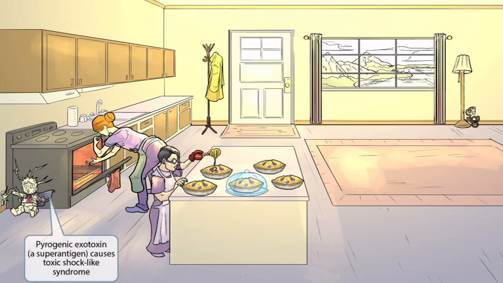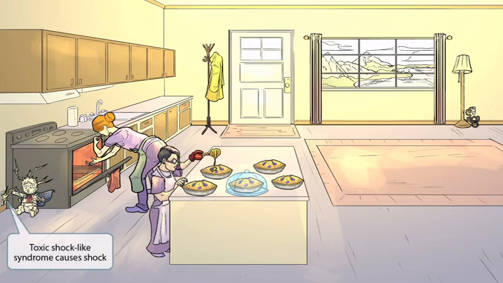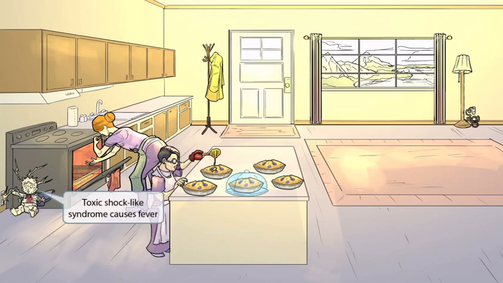To represent this idea, we've shown the baby wearing a cape, similar to a superhero. So, superhero cape for superantigen. It's pretty obvious, but toxic shock-like syndrome causes shock. Again, we've represented this idea with a baby getting shocked. In addition to shock, toxic shock-like syndrome also causes fever. To represent this idea, we've shown the baby sweating profusely.